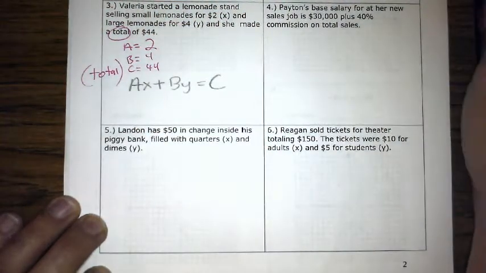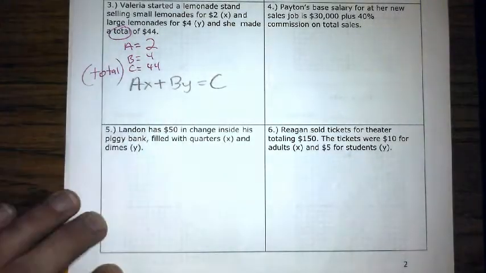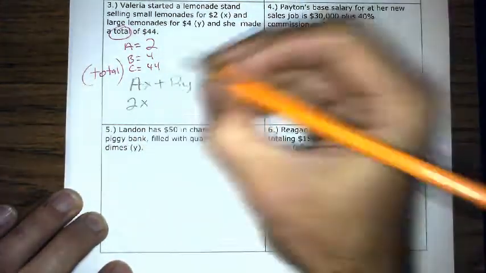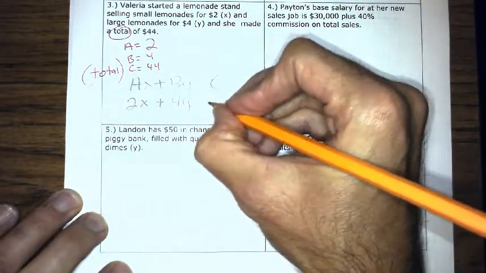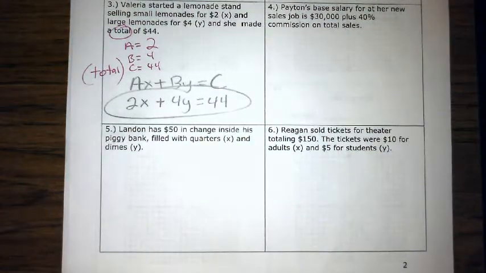So this is how you do this. You identify your A, B, and C terms, and you simply plug them in. So that would be 2x plus 4y equals a total of 44. Not too hard. We're just substituting in for variables, guys.